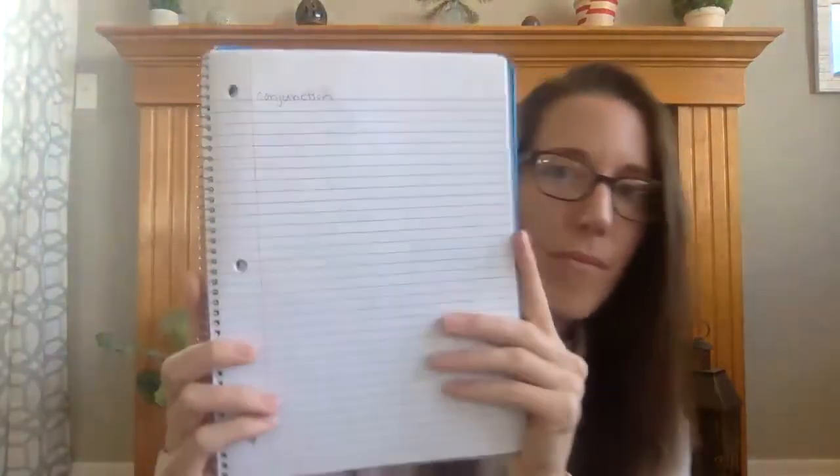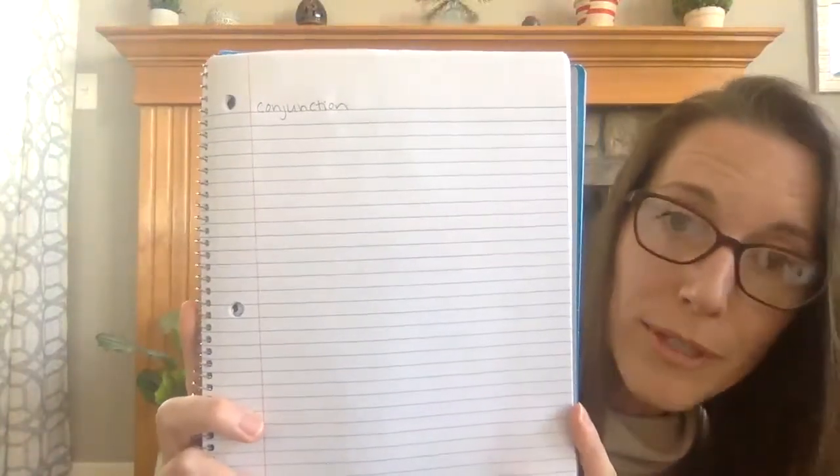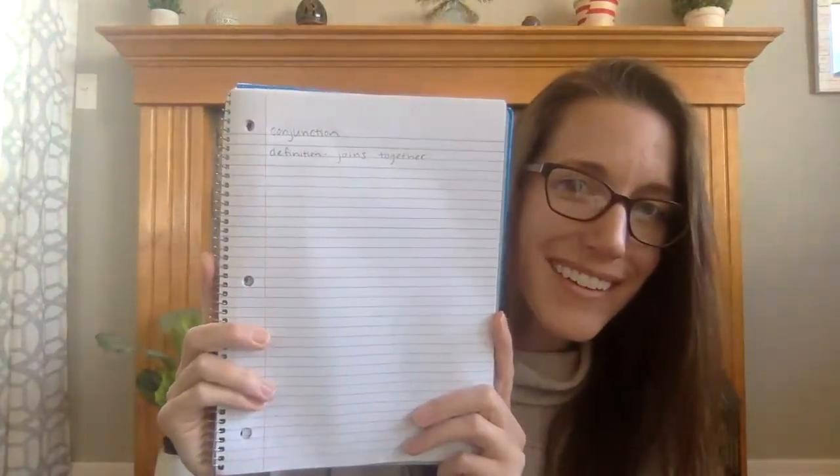Okay. So you can start by writing conjunction at the top of your paper. Conjunction comes from the Latin word conjugare, which means to join with. So the definition of a conjunction is it's a joining word. So it joins ideas together. So joins together is what I'm going to write next to definition. Joins together.